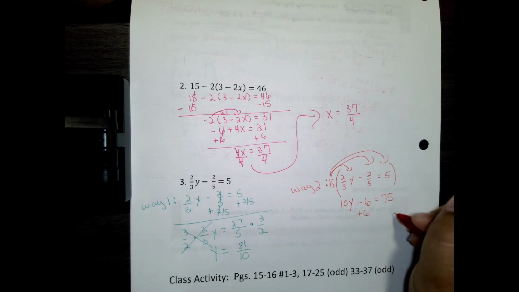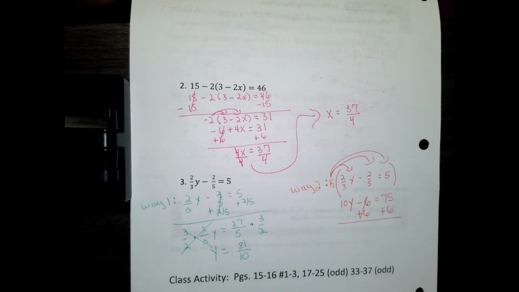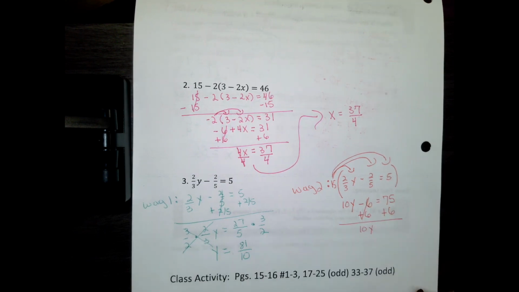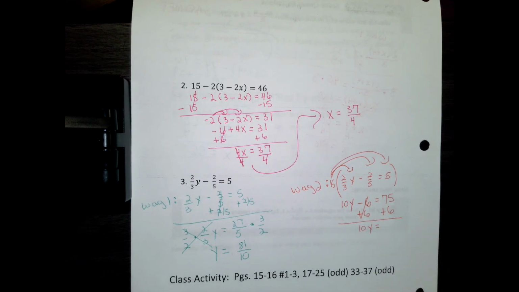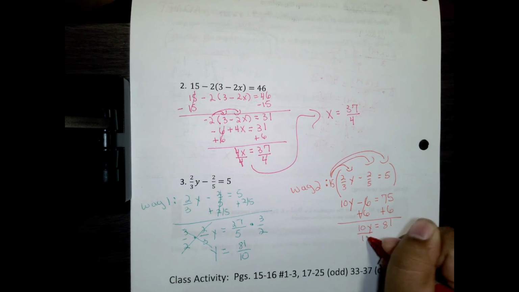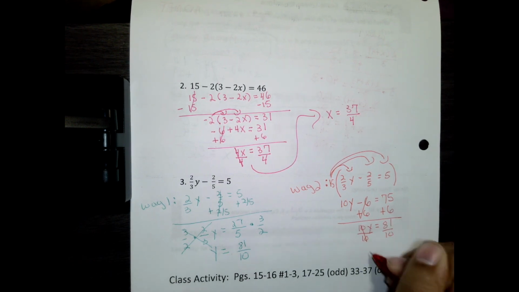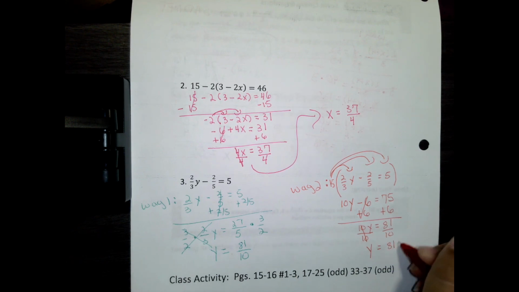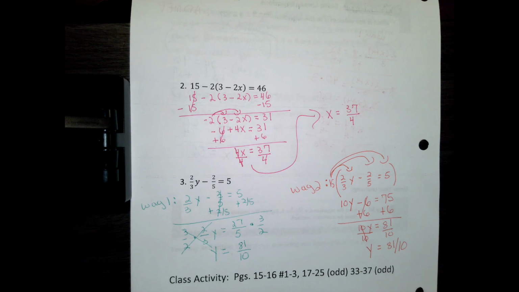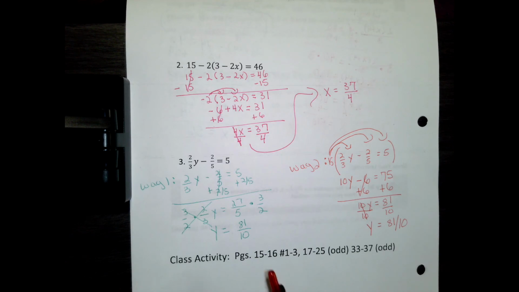So now what do we do? Well, we add 6 on both sides. Then we have 10y equals 75 plus 6, which is 81. And then to get y by itself, we divide by 10. We get y is equal to 81 over 10. So, yeah, we got some ugly answers, some ugly fractions, but we're okay with fractions. The easiest way to get it is to get rid of them in the beginning, so if you don't like doing addition and subtraction and multiplying and dividing fractions, get rid of them in the start. But either way you do it, notice they both come up with the same answer.